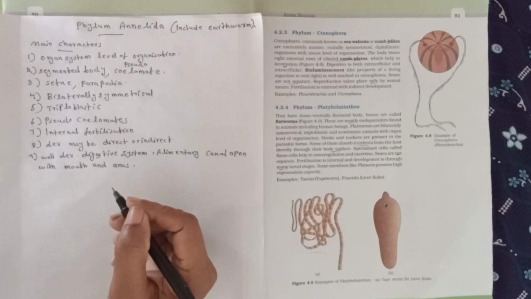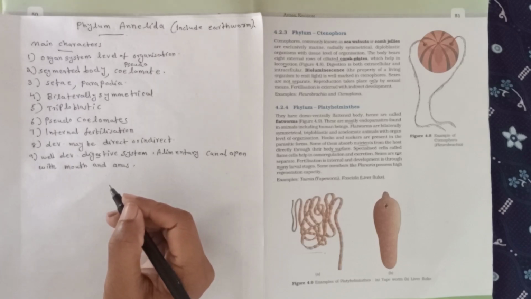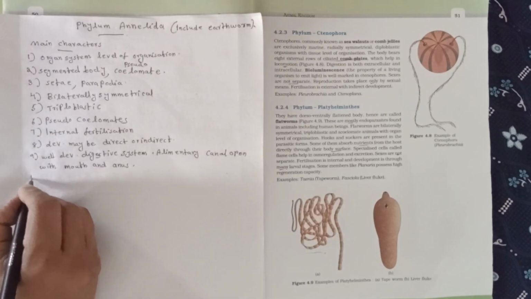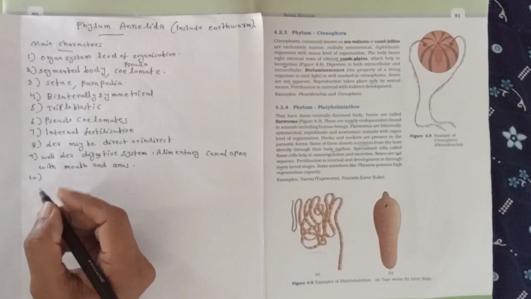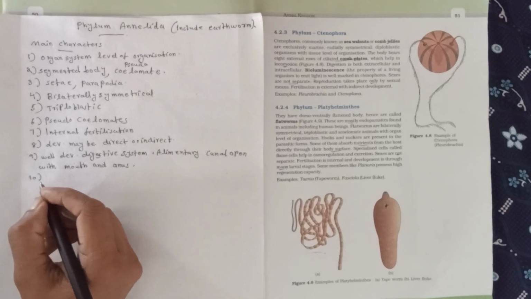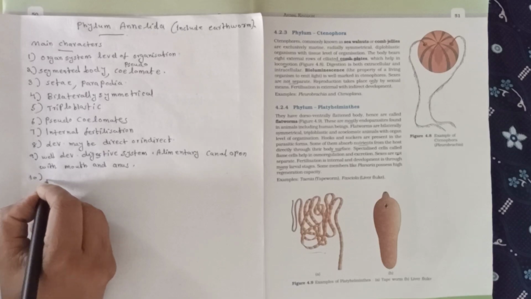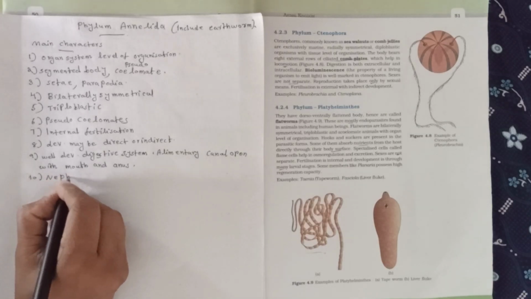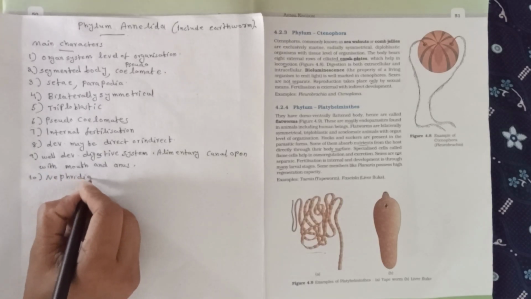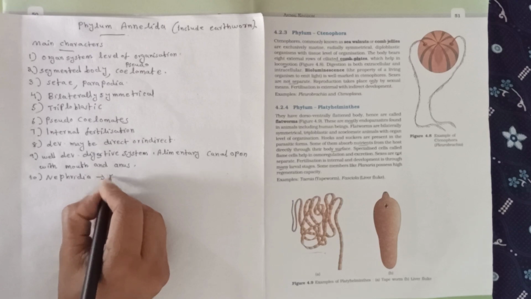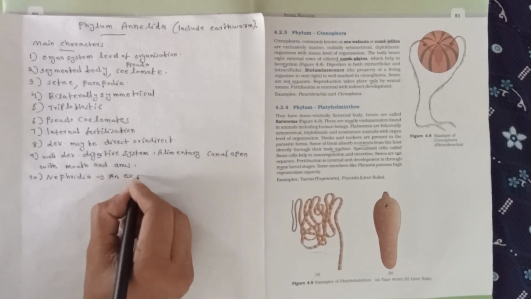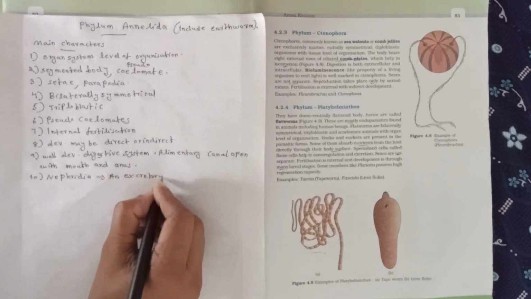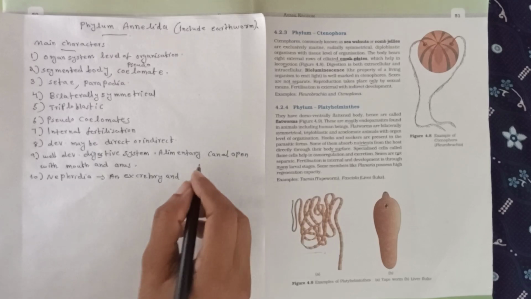An excretory and osmoregulatory organ called nephridia. Nephridia is the excretory and osmoregulatory organ.